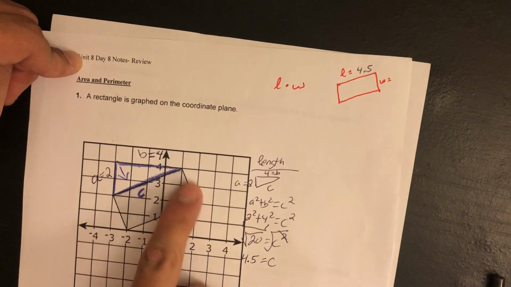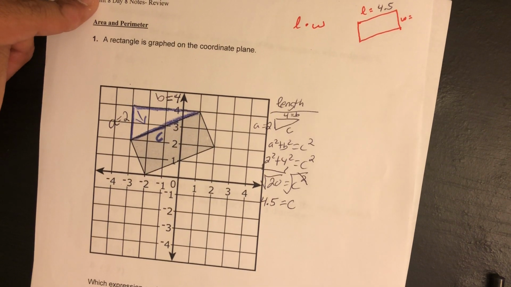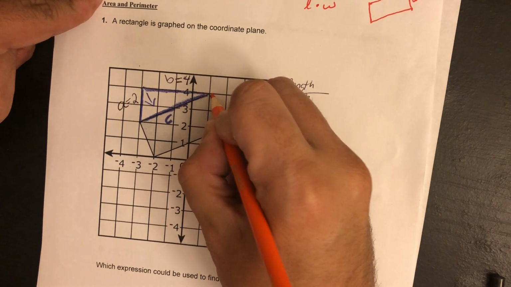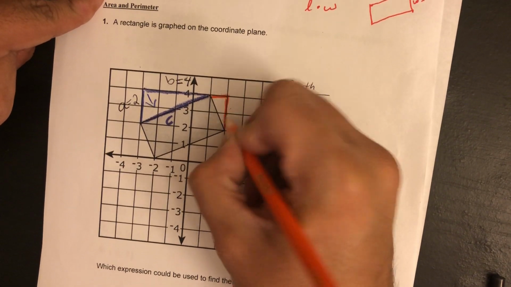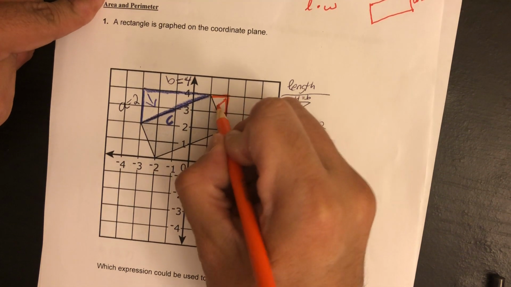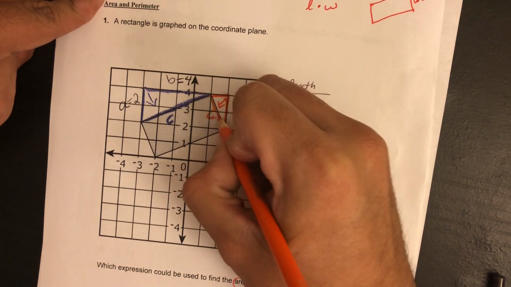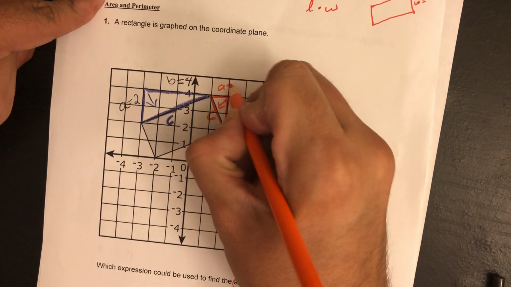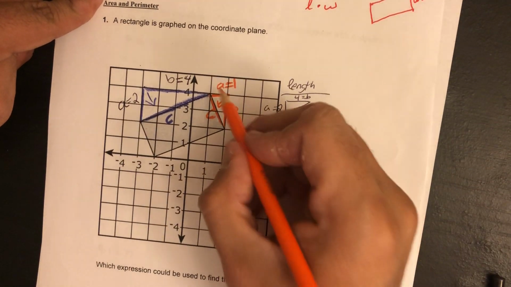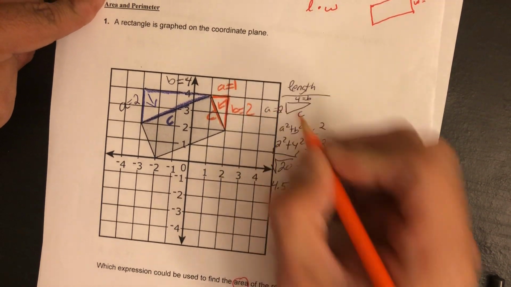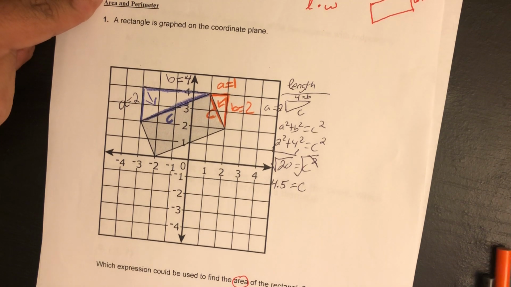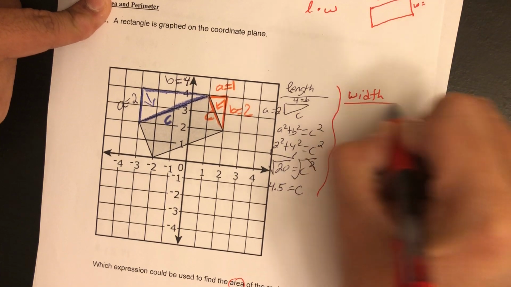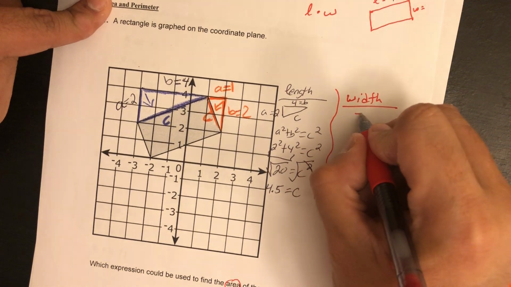Now I'm going to find the width. The width is going to be this. For that one, I'm just going to use the color orange. So I'm going to recreate a right triangle right there. Across from the 90-degree angle is your letter C, and then the other two sides are A and B. As you can tell, A is just 1 unit, and B is 2 units. Now I'm going to go ahead and find the width, and for this one, I am going to use the color red. So let me recreate this little triangle.